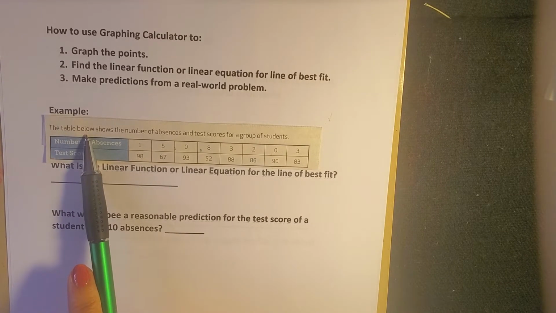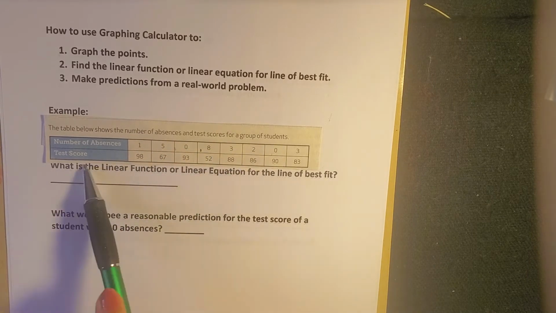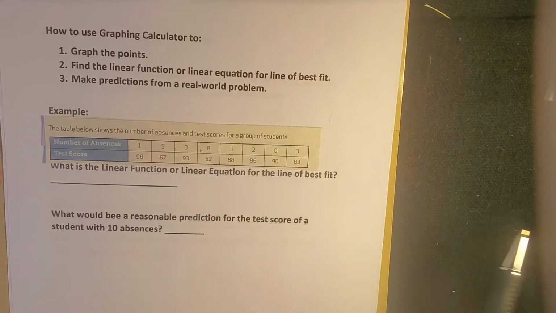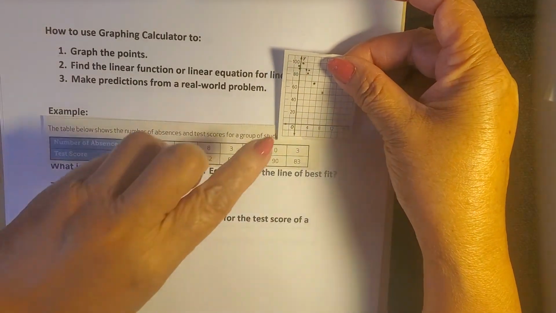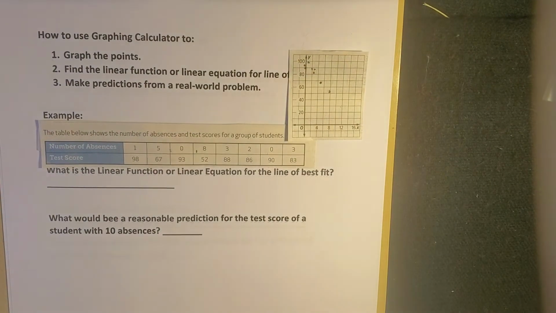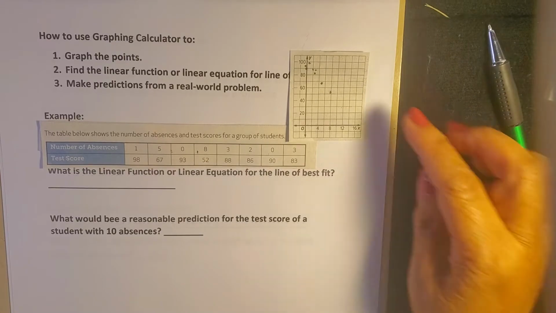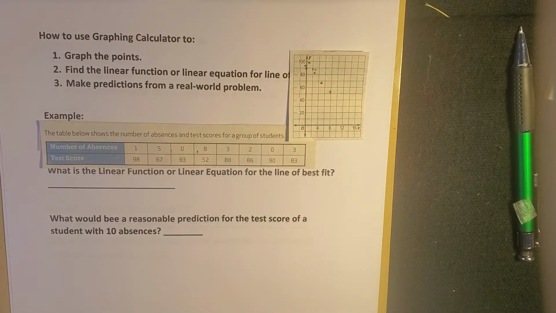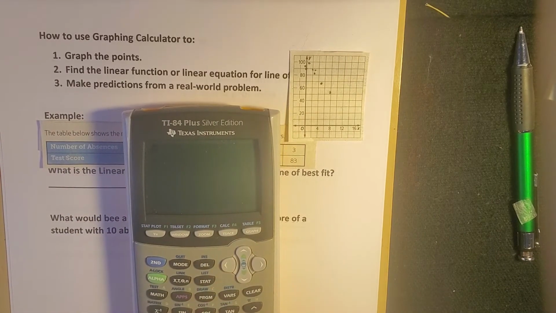The table shows the number of absences and the test score for a group of students. And we have data here. Now what I did is I graphed it by hand. This is the graph by hand, and you'll see that it is a scatter plot. The trend is going down, so the correlation is negative. Now I'm going to show you how to use the calculator to graph the points.